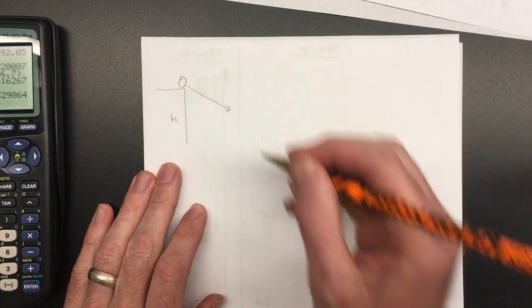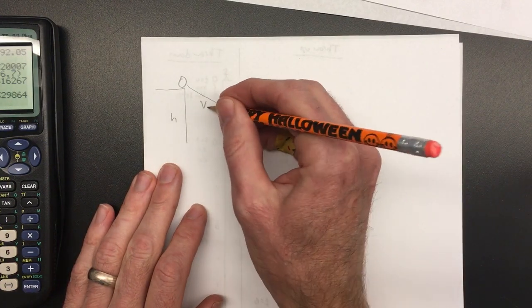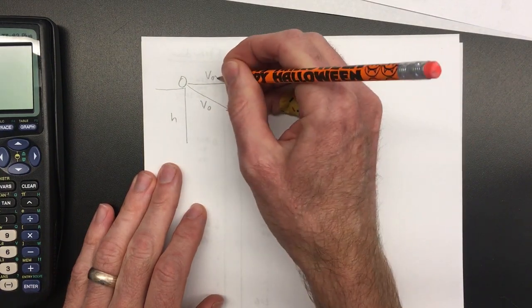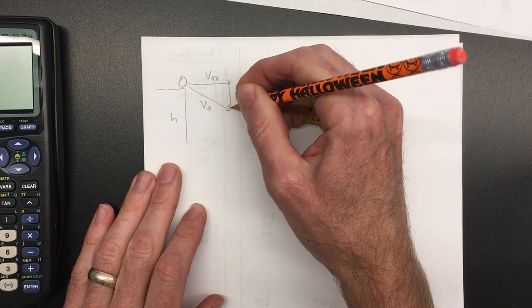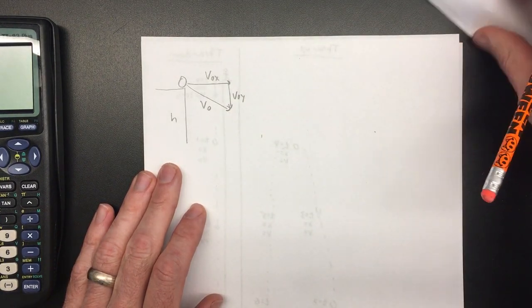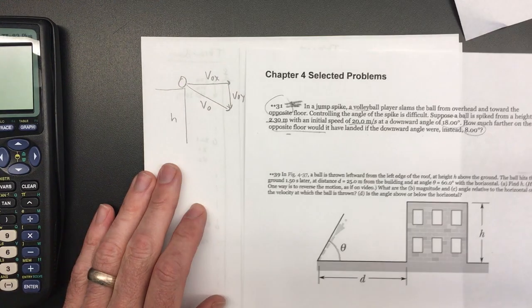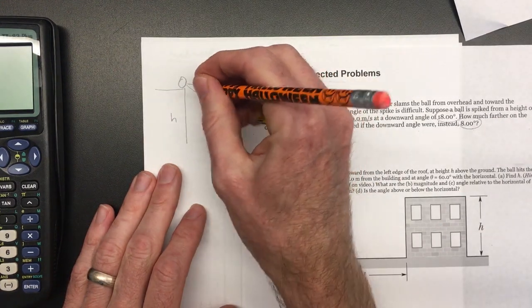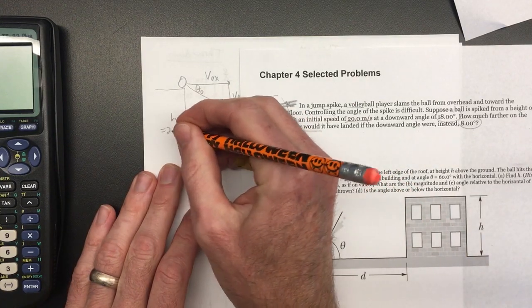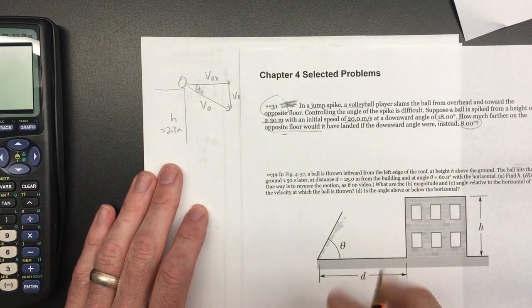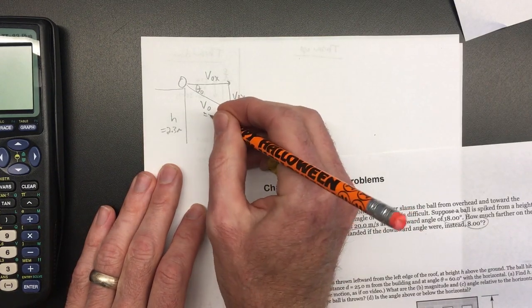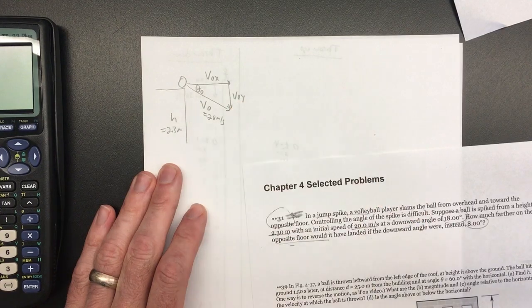And then I'm just going to draw this initial velocity right here, which I'm just going to label as V0, and I can label this as V0x, and this as V0y. And let's get some numbers inside of here if we know. Call that theta 0, I suppose. The height is 2.3, and the initial speed is 20 meters per second.